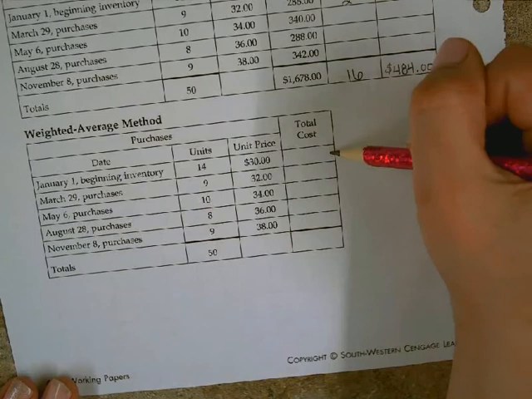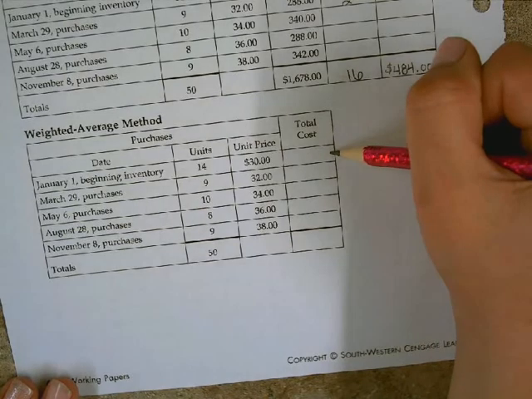Do we know how much each of these purchases are? No, we want to find out the totals, okay? So go ahead and do that. The first one is 14 times 30 and so forth.